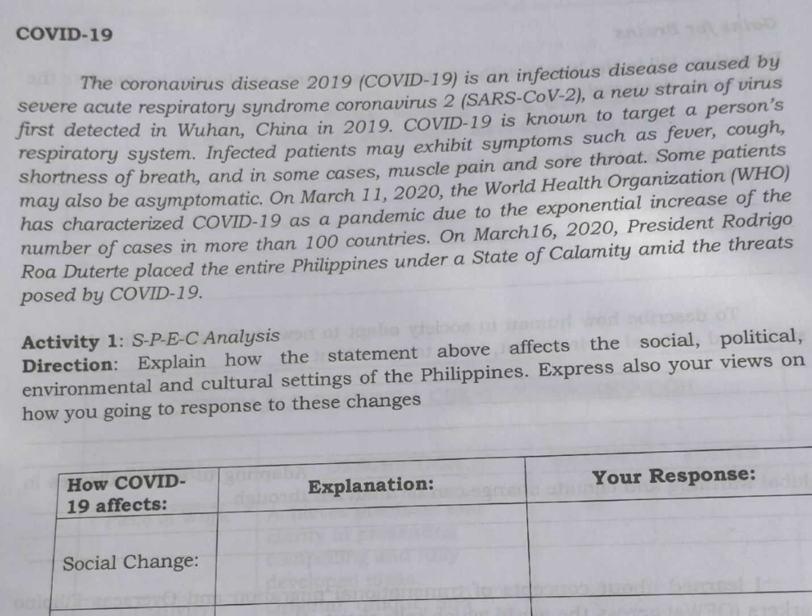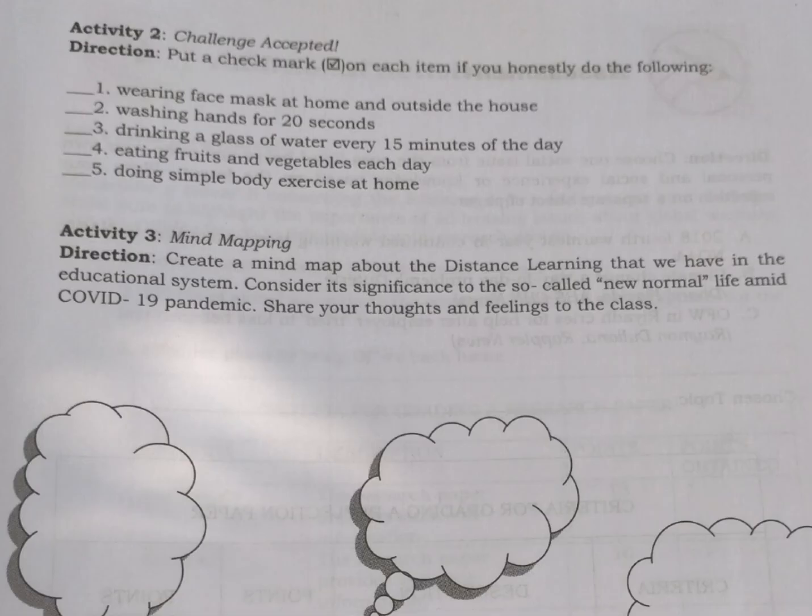You may use the table on page 14 as your pattern for you to be able to answer or to do the activity. The next activity under What I Can Do is Activity 2 entitled Challenge Accepted. What you are going to do is to put a check mark if you honestly do the following activities.